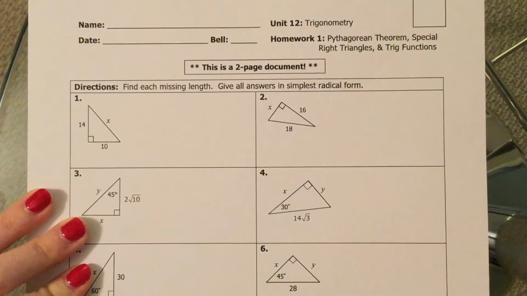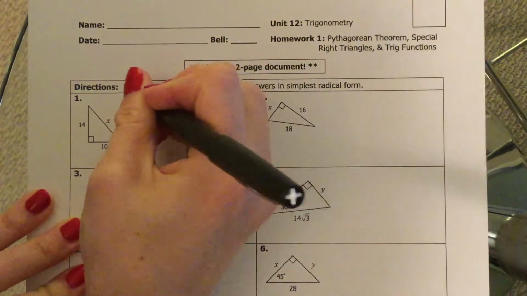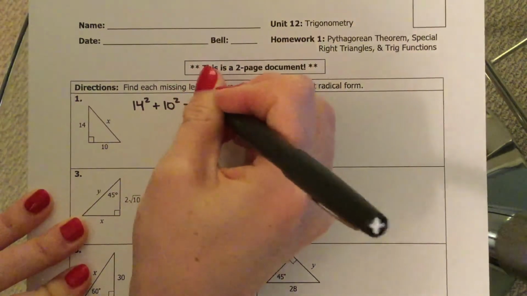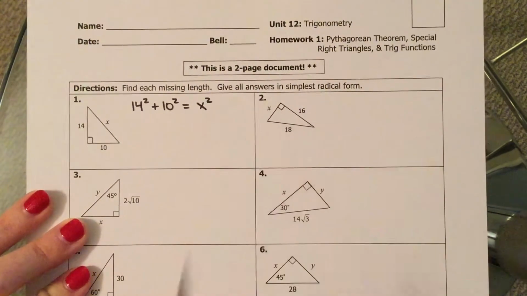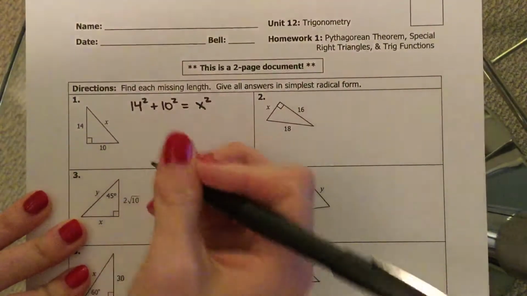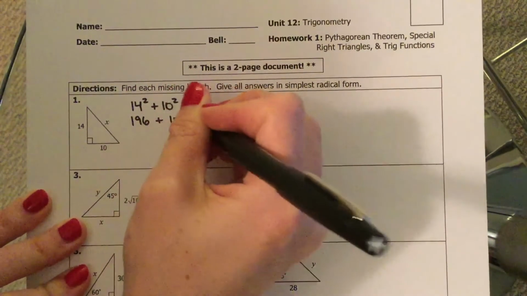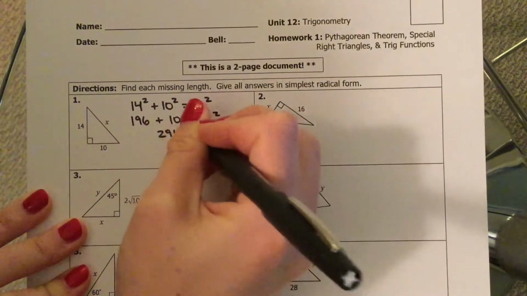So you would set up the Pythagorean theorem, and the x would go in the spot that designates the hypotenuse. So you would have a squared plus b squared equals x squared. So that goes in the hypotenuse spot. This one does not go in the hypotenuse spot, so make sure you're careful. So 14 squared, we've got 196 plus 100 equals x squared. So this adds up to 296.